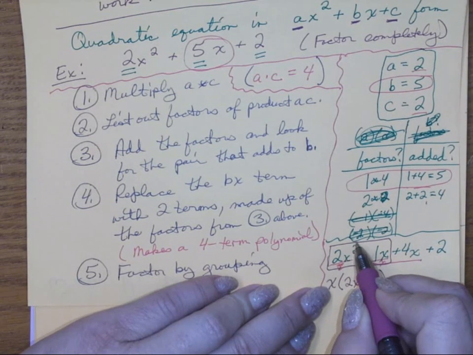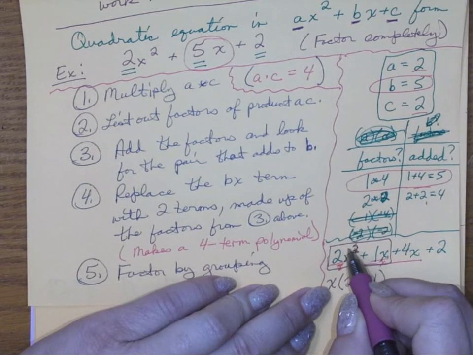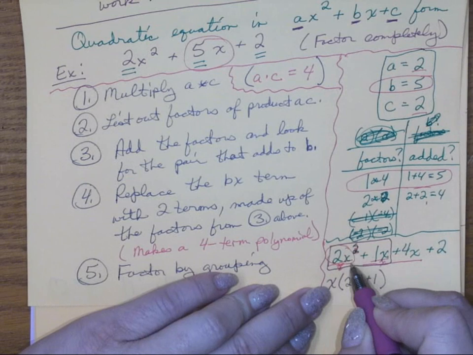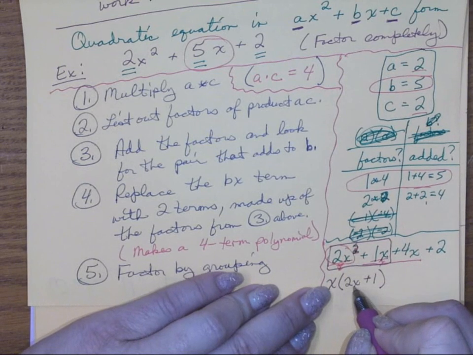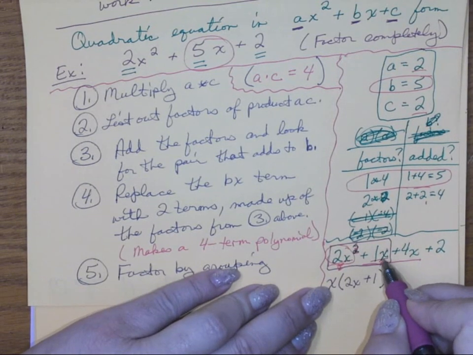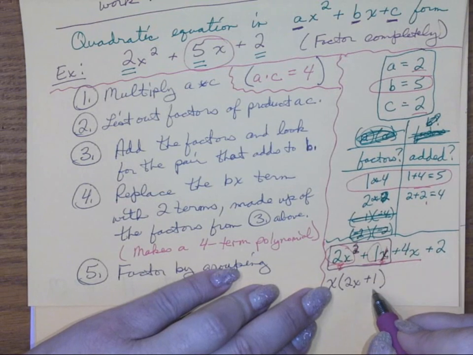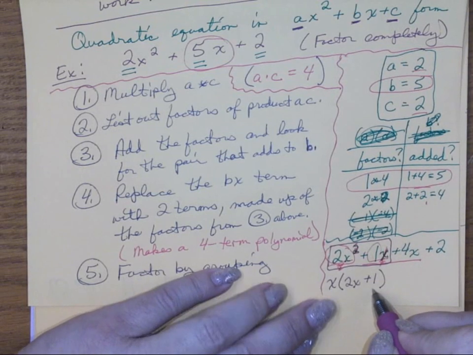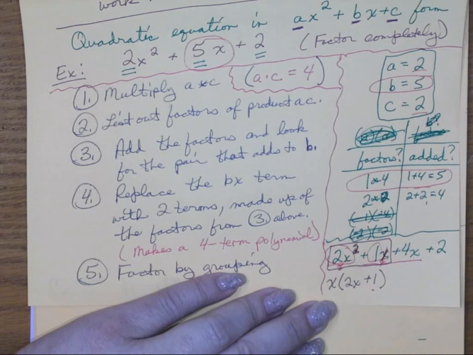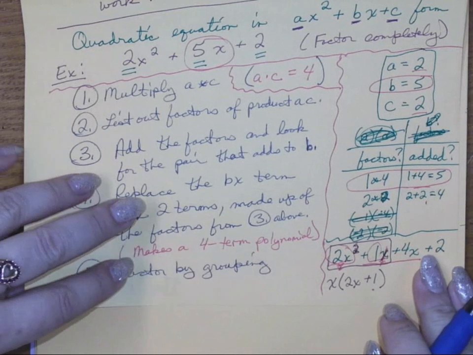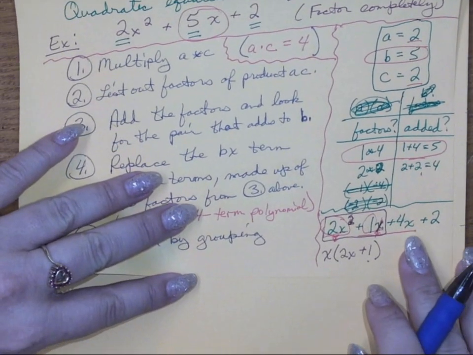Well, that would go away, and the square would go away, so I'd have just that 2x left. And if I divided this by x, those would go away, and I would have just that plus 1. So if you need to mark it out, divide it out, whatever works well for you. That's my first group.